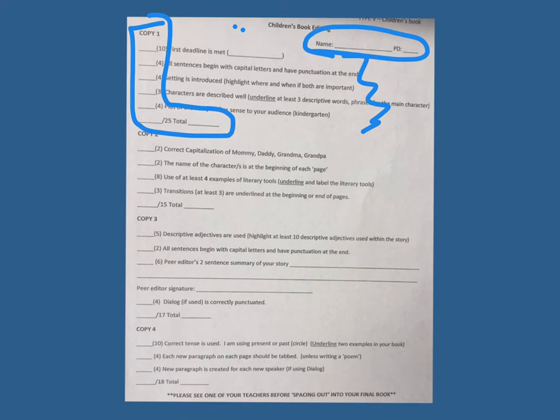You can begin to work on copy 2 right here. These are the items that we're looking for, and this sheet is on Schoology if you need to refer back to it, and happy writing.